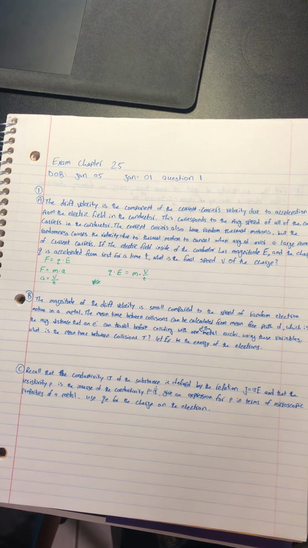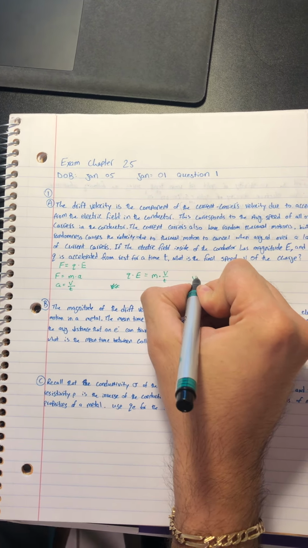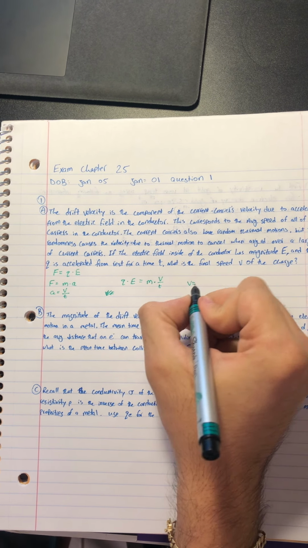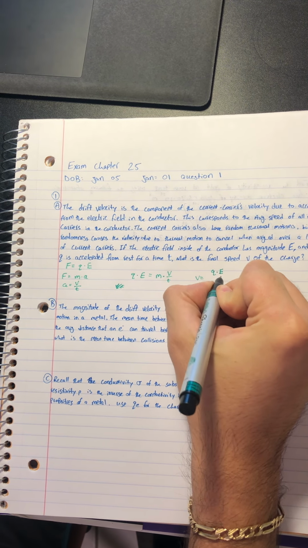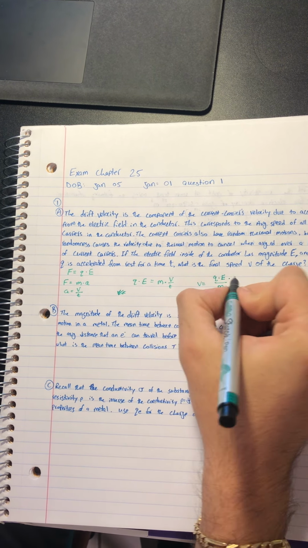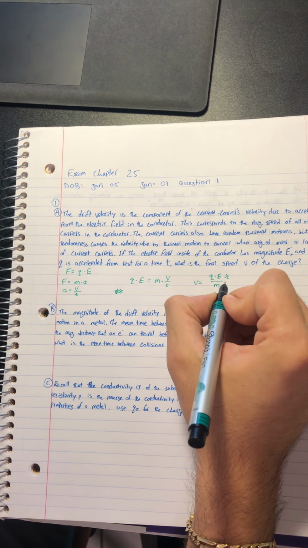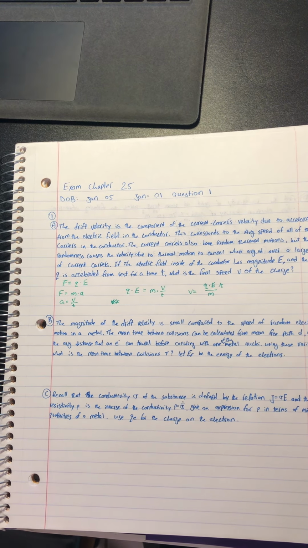Now we can equate everything. Velocity equals Q times E divided by M times T, or tau, and that is our answer for part A.